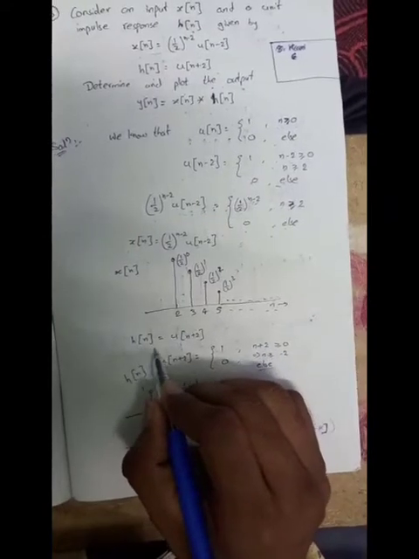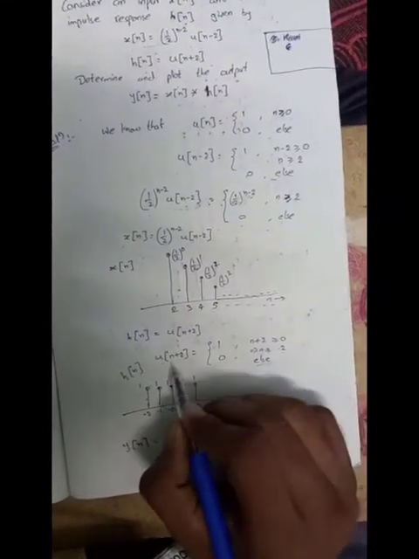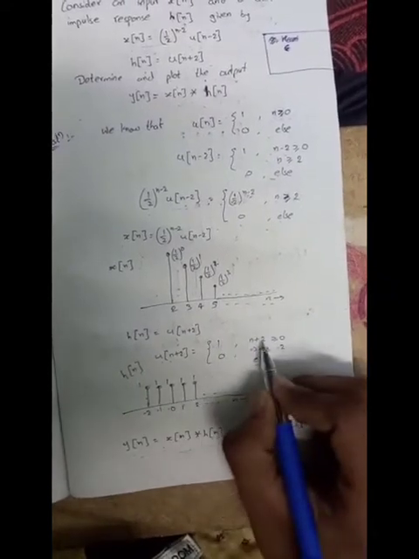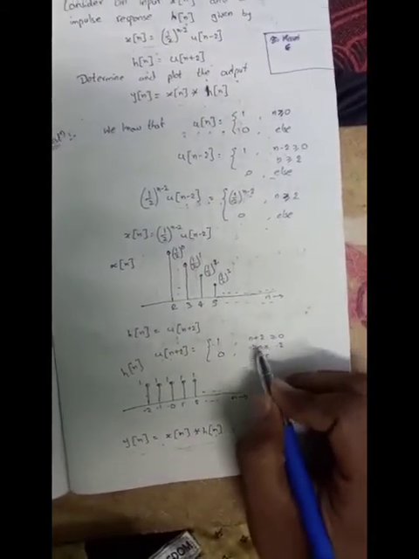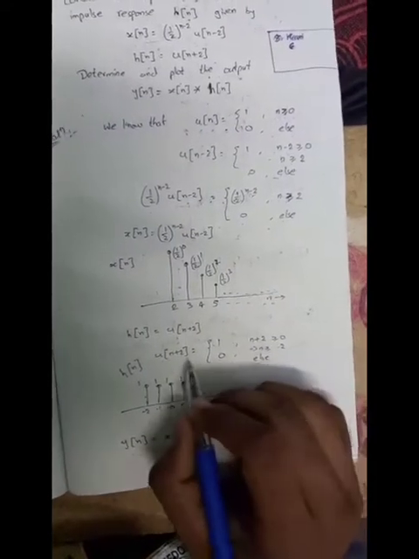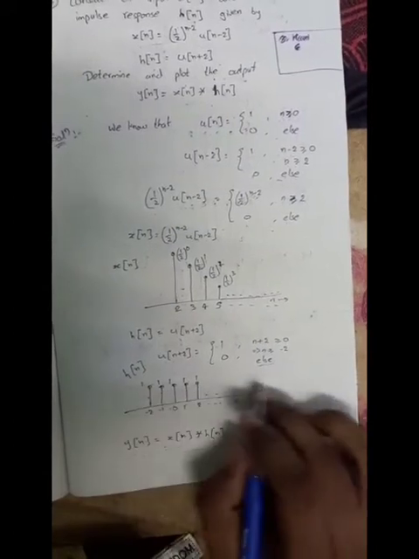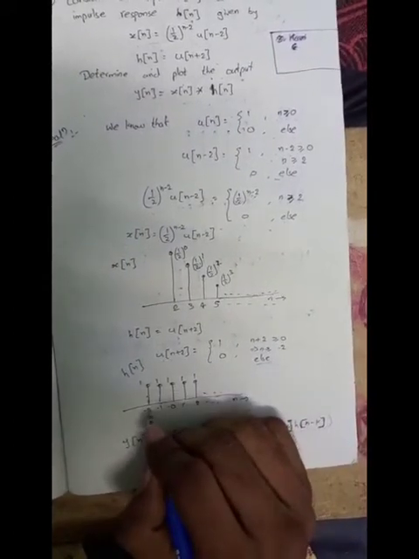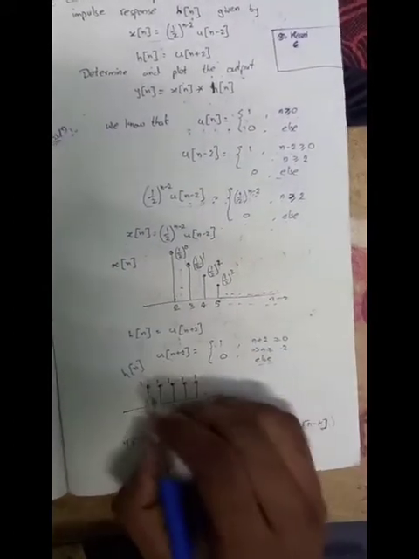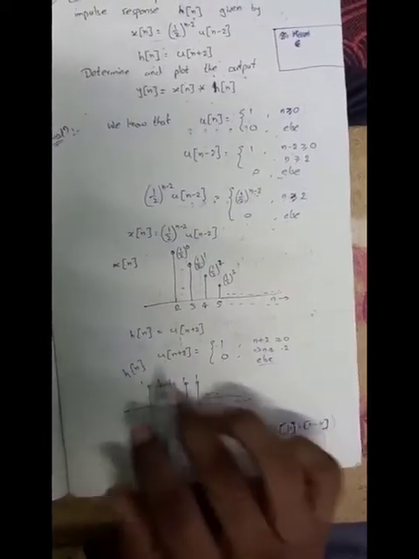Similarly, h of n is equal to u of n plus 2. The value of u of n plus 2 is 1 for n plus 2 greater than or equal to 0, that is, n greater than or equal to minus 2, and 0 for other conditions. So the graph of h of n is like this, from minus 2 to infinity the value is 1. So this is the graph of h of n.